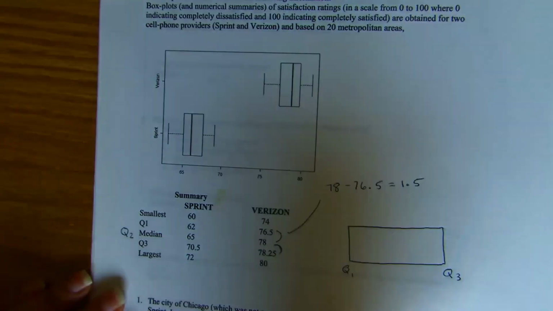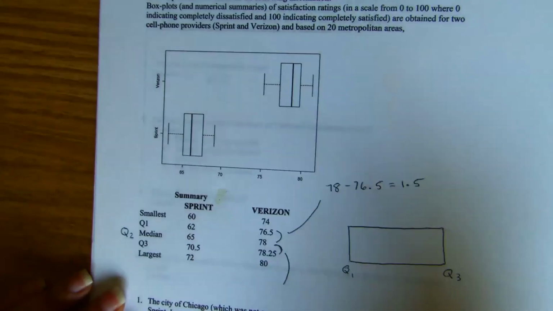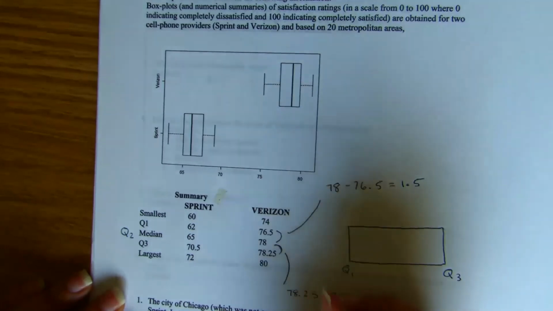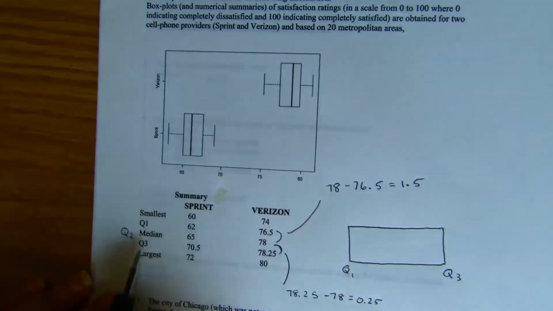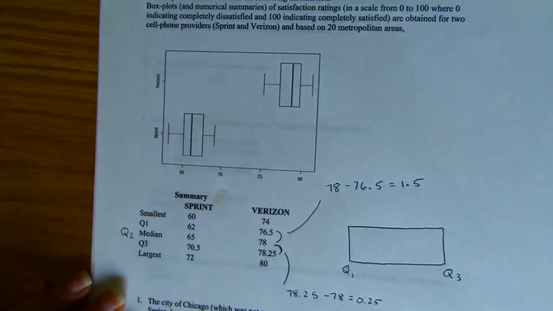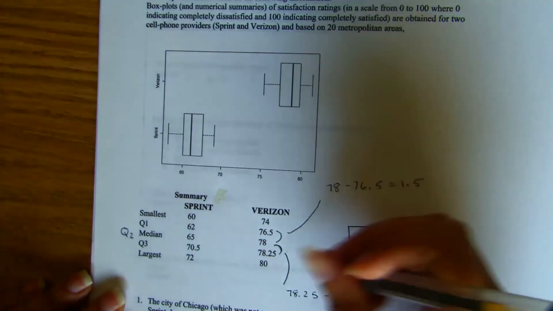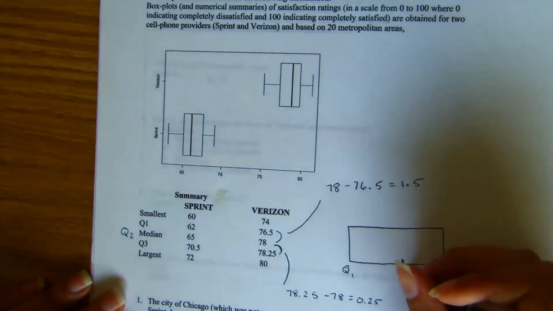If you subtract Q2 from Q3, 78.25 minus 78, you're going to get 0.25. So the distance from Q1 to Q2 is going to be greater. This is our Q2.